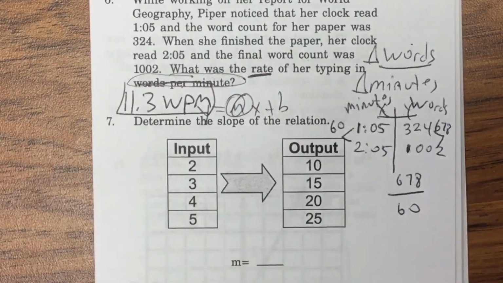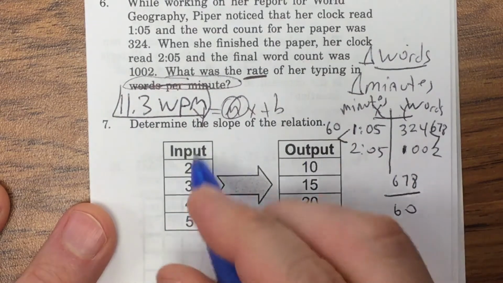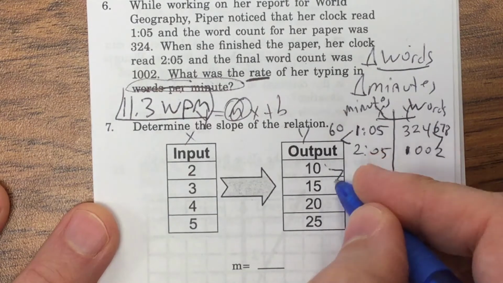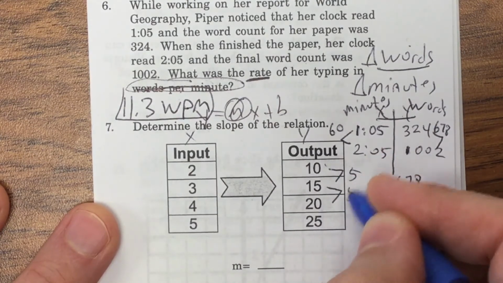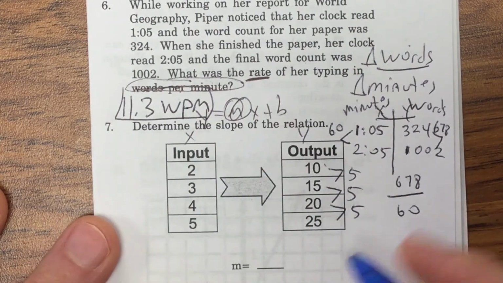All right. Let's do these three, and we'll go to another video for the next page. Determine the slope of the relation. Okay, so we have input and output. So these are my x's, these are my y's. Let's find the change in y. 10 to 15 is a change of 5. 15 to 20, a change of 5. And there's a change of 5. So y is changing by 5 each time.